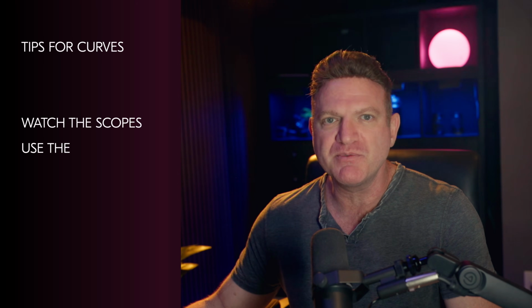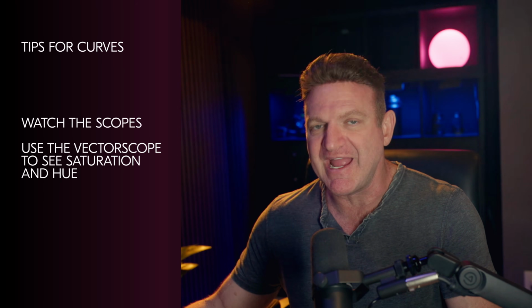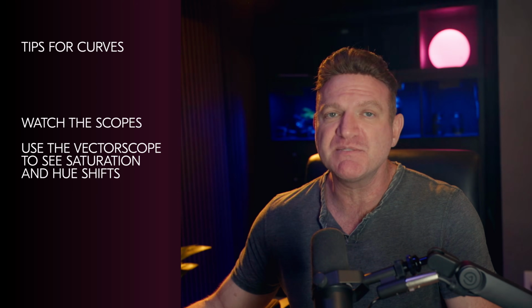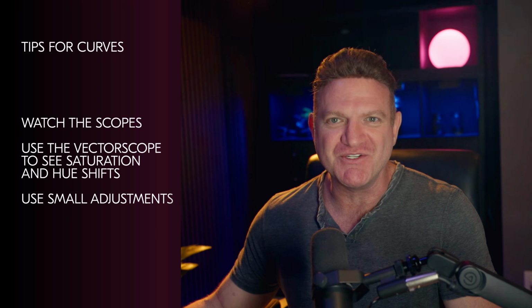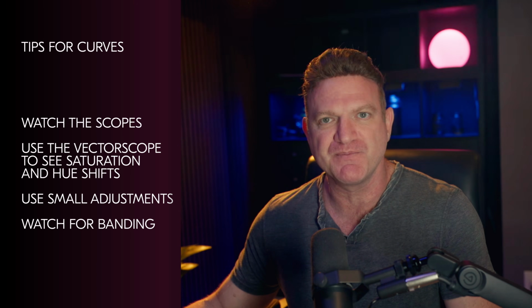So here's a few pro tips to get the most out of curves. You really want to watch your scopes when adjusting. Use your vector scope to see how color shifts affect saturation and hue precisely. Small adjustments go a long way. Overdoing curves can introduce banding or unnatural colors.